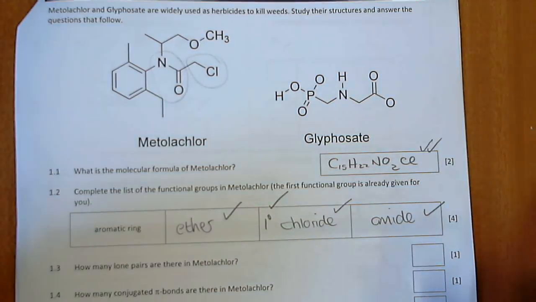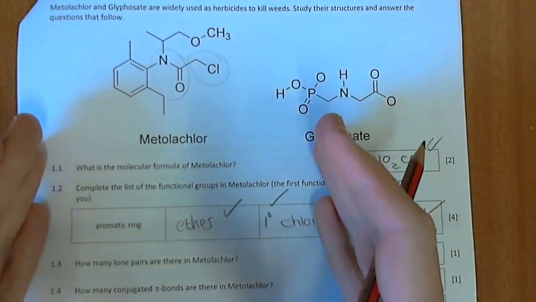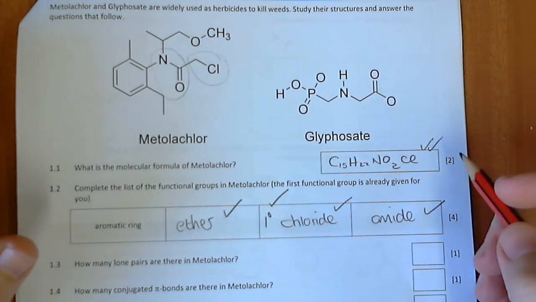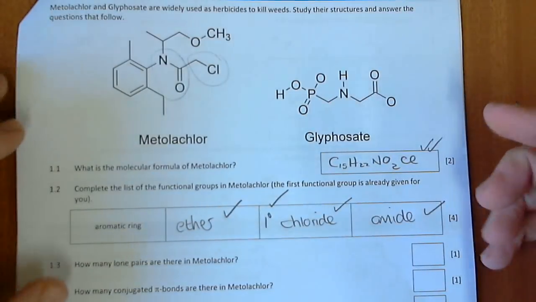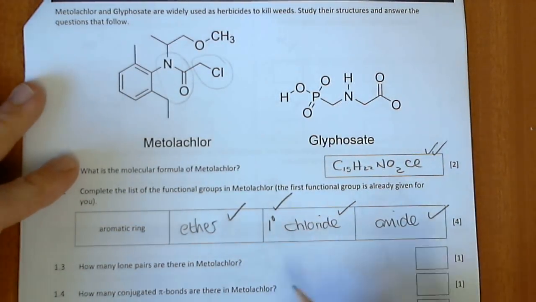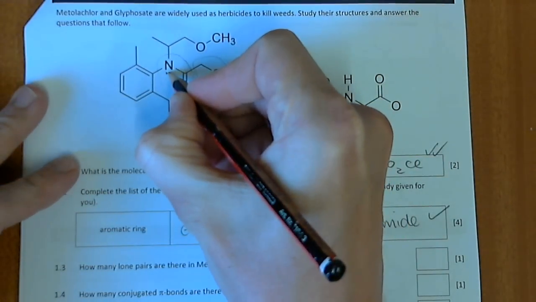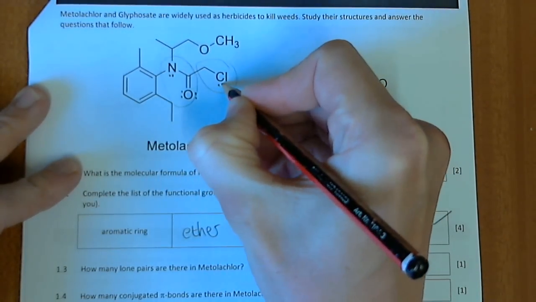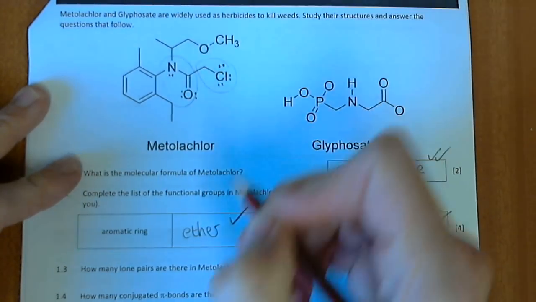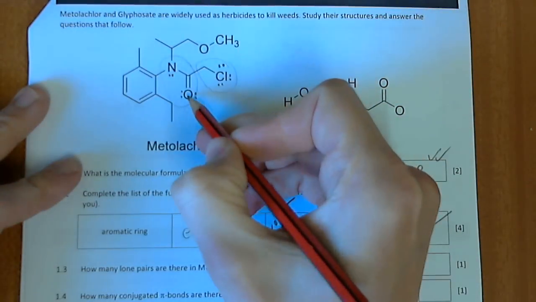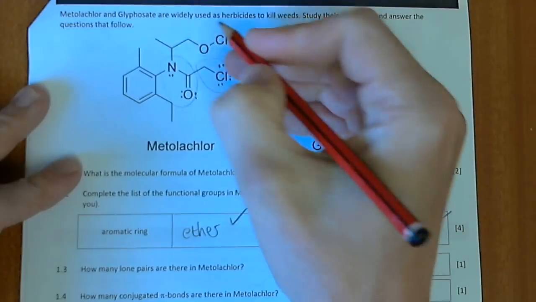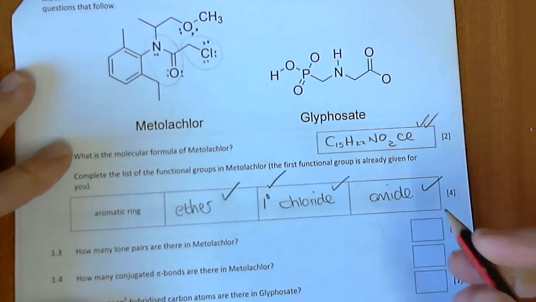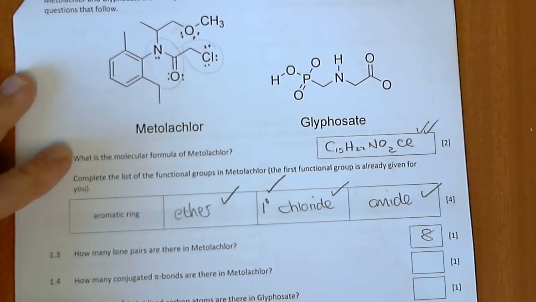All right, how many lone pairs are there in metolachlor? Again, this is something unique. We want you to be able to look at a molecule and immediately see on each of the atoms where lone pairs are, where charges are, and things like that. Well, there's 1 over there. There are 2 on the oxygen, and on the chlorine, we must have another 3 lone pairs. So 1, 2, 3, 4, 5, 6. And mustn't forget the oxygen over there as well, 7, 8. So you would have got your marks for that.